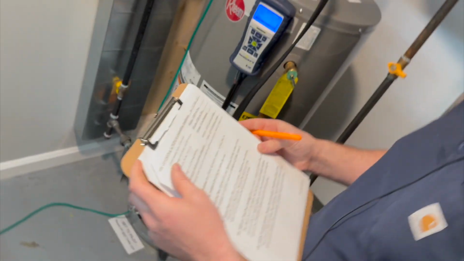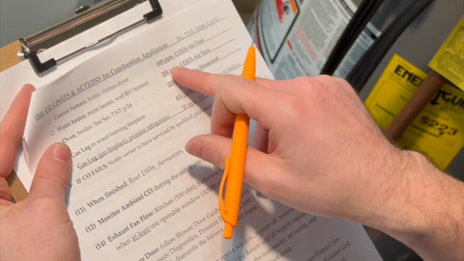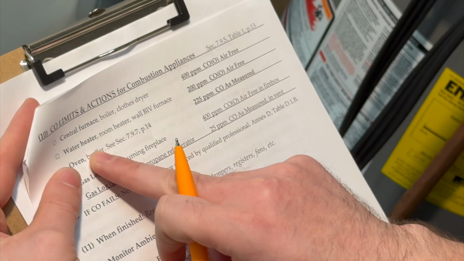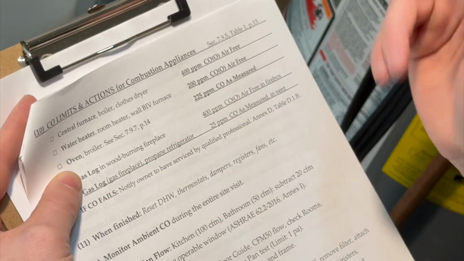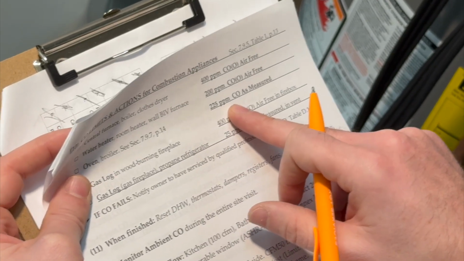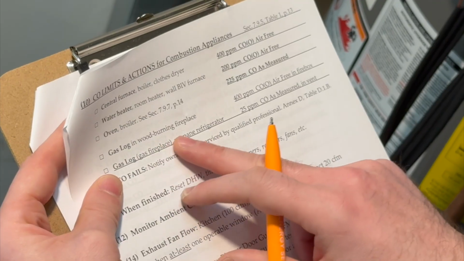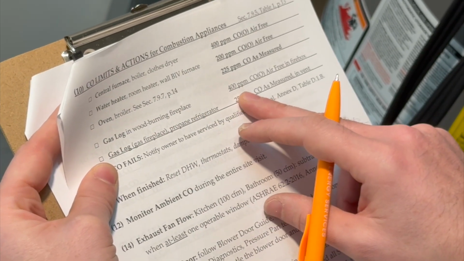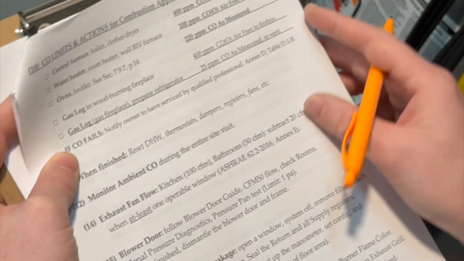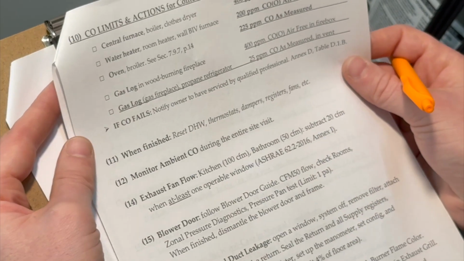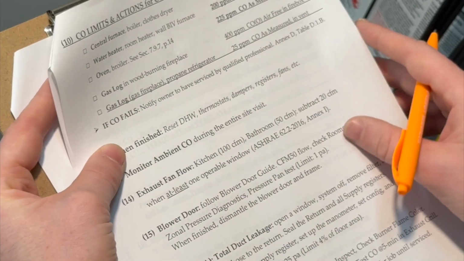Our CO limits and actions for combustion appliances: for a central furnace, boiler, or clothes dryer, it's 400 parts per million, CO air-free. Water heater, room heater, or wall BIV furnace, it's 200 parts per million, CO air-free. Oven or broiler, 225 parts per million, CO as measured. A gas log and a wood-burning fireplace, 400 parts per million CO, air-free and firebox, and a gas log or a gas fireplace or a propane refrigerator, the threshold is 25 parts per million CO as measured in the vent. If CO fails, notify the homeowner to have it serviced by a qualified professional.